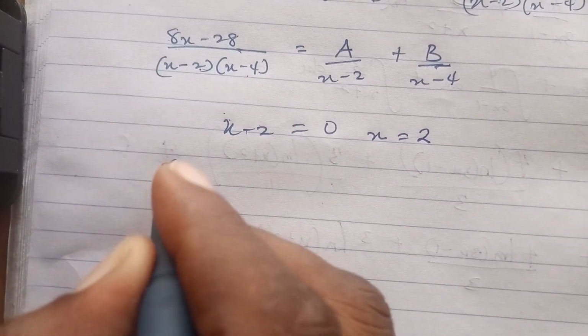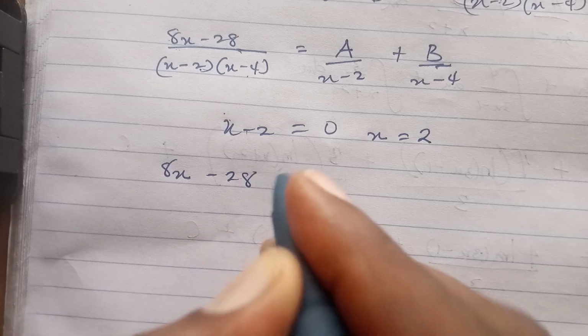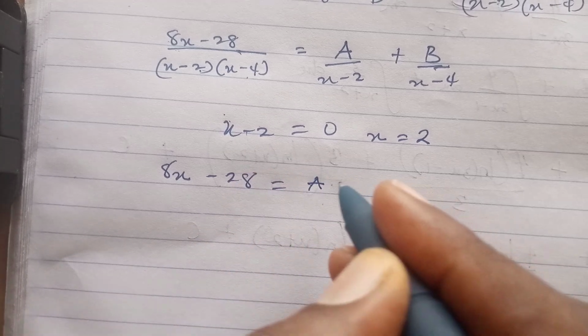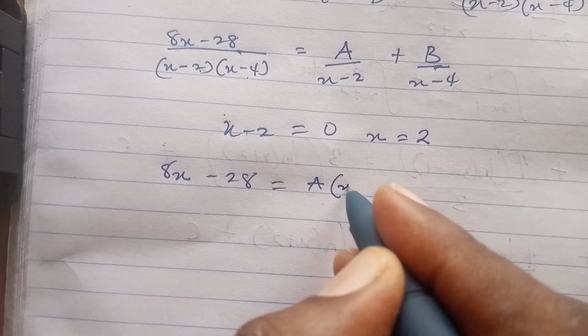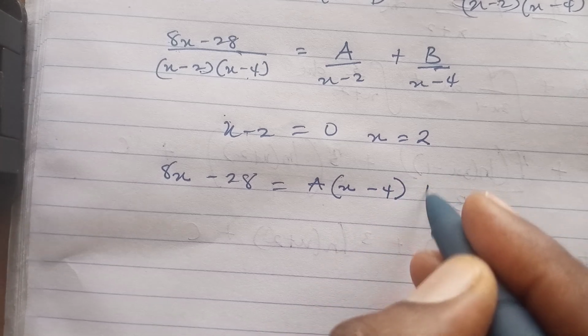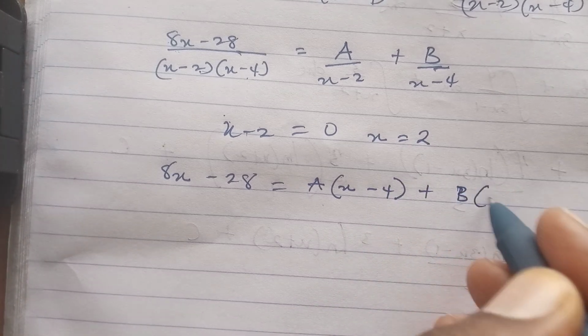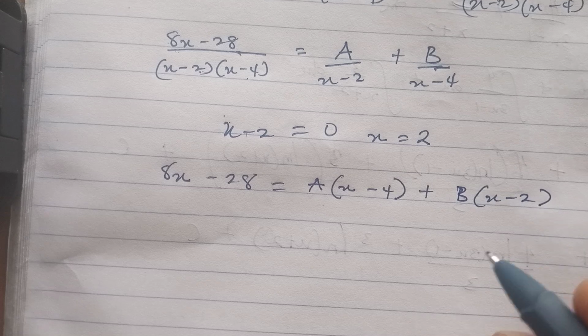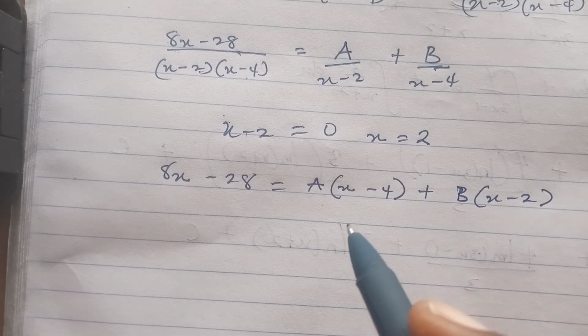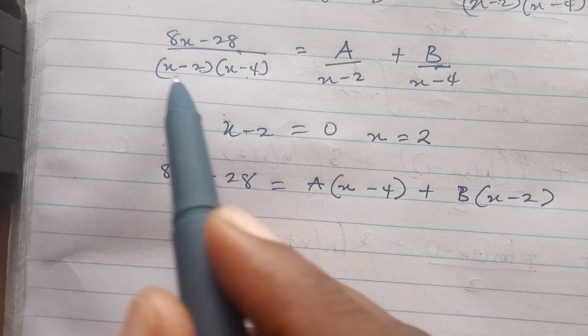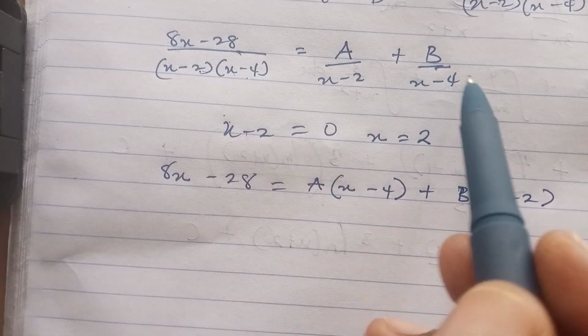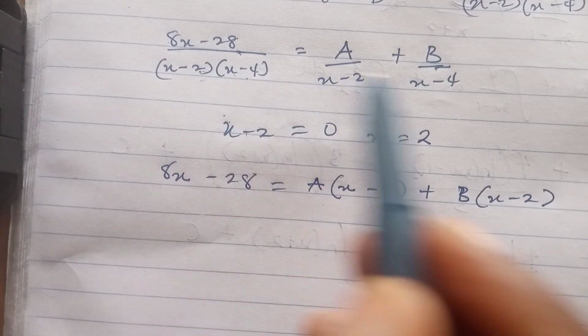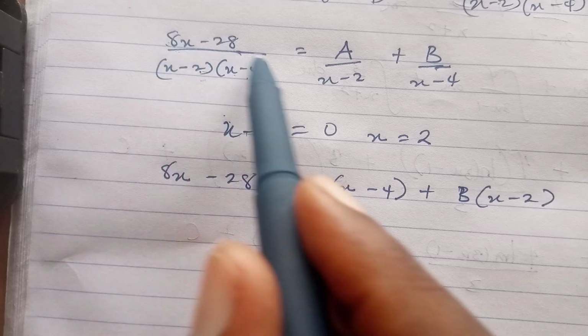So we have 8x minus 28 equals A into (x minus 4) plus B into (x minus 2). Because the denominators are appearing on both sides and are the same, they cancel out each other. So we are left with only the numerators.